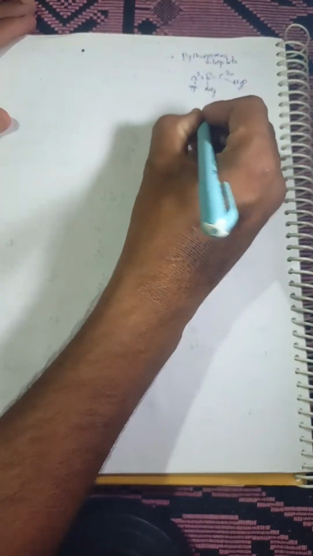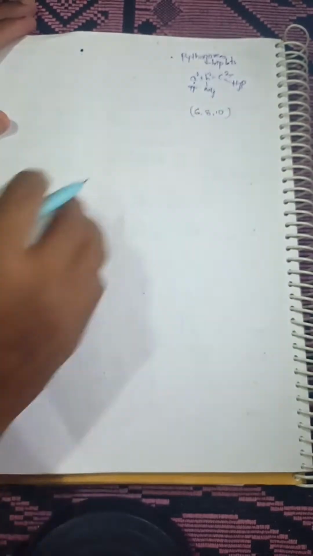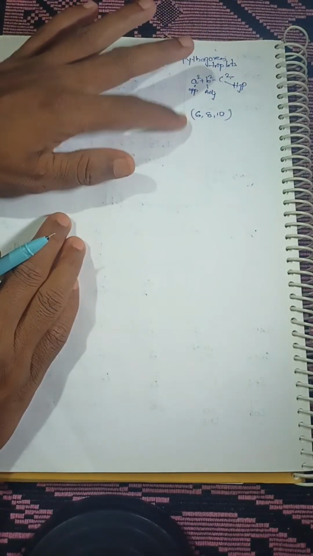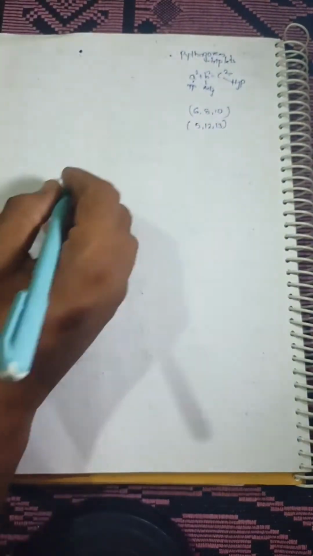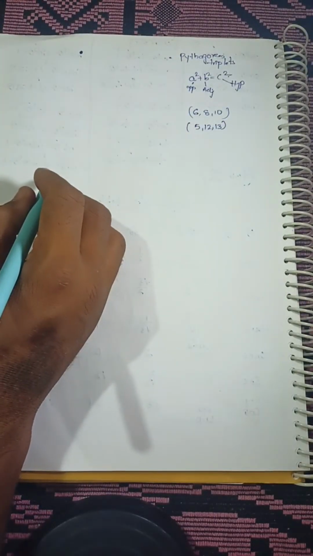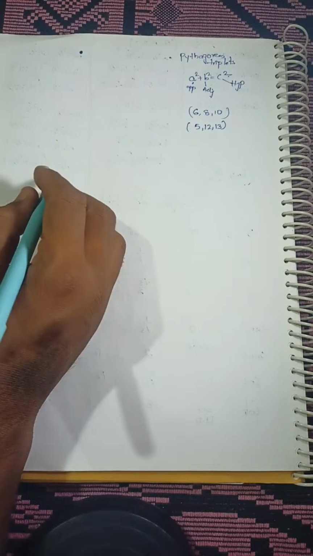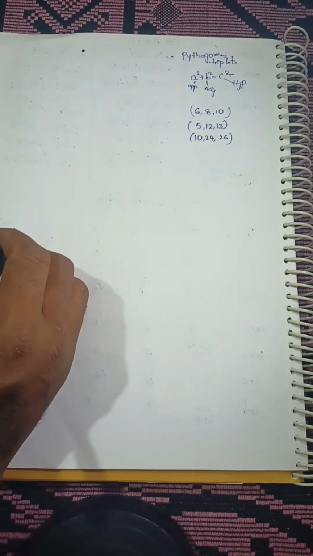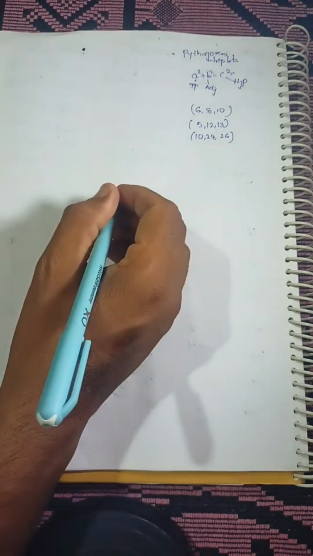Now see, 6, 8, 10. These three together are called a Pythagorean triplet. You may get opposite side 8, adjacent side 6, hypotenuse 10. This one is compulsory. The second one is 5, 12, 13. This is called a Pythagorean triplet. Then 10, 24, you will get 26. This is also a Pythagorean triplet.